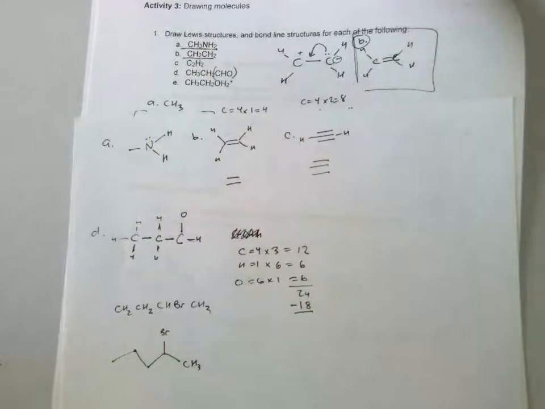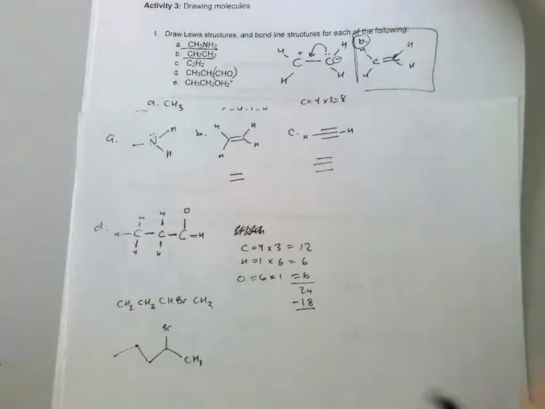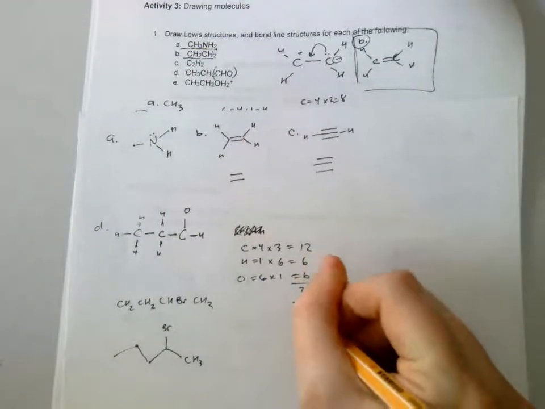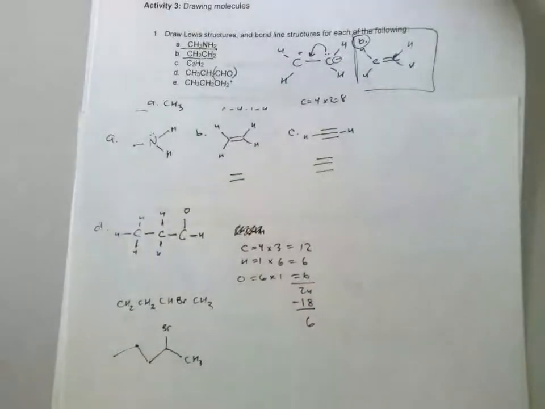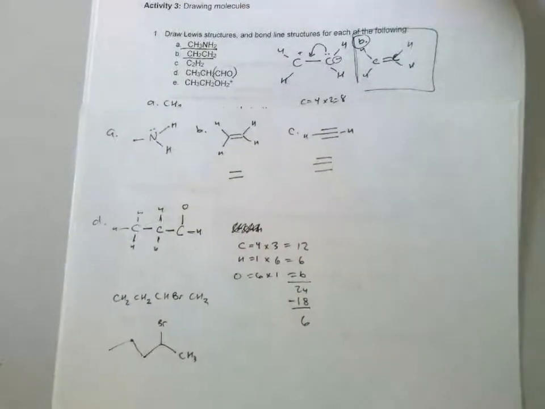Okay, minus 18. So 24 minus 18 is 6. So we have 6 electrons that we have something to do with. So that's when we look for anything that doesn't have a full Lewis structure or a full octet. So I see 2 things that don't have a full octet.